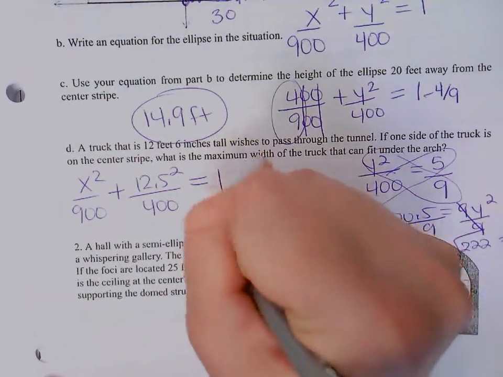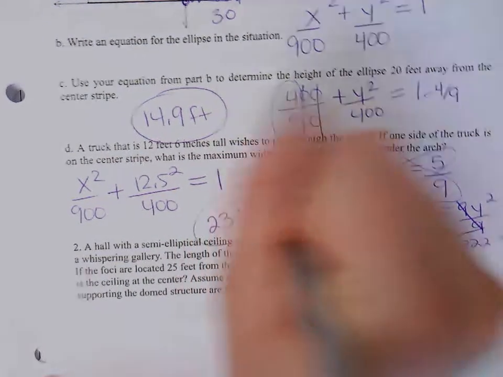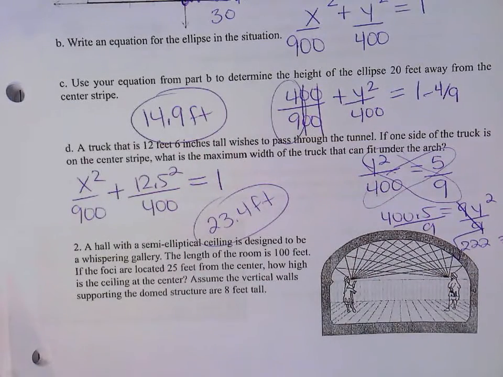So 23.4, there's no truck that's going to be 23.4 feet wide. Right? That would be a pretty wide load. So a normal box truck would be able to fit under the tunnel.